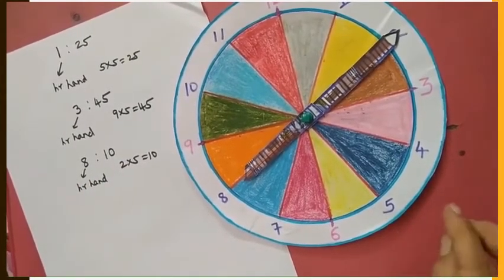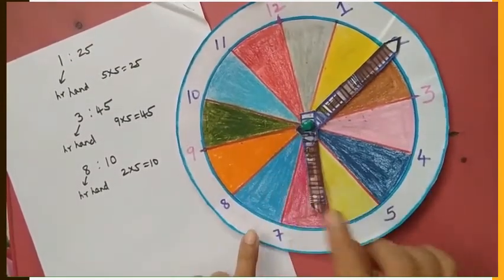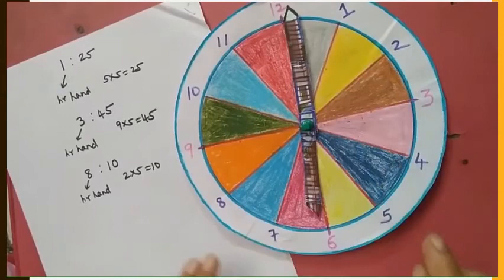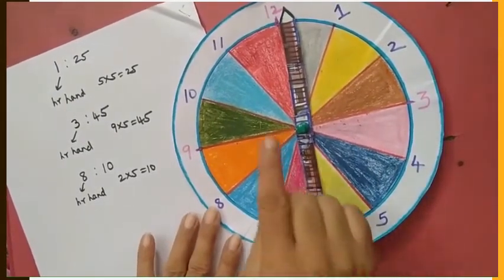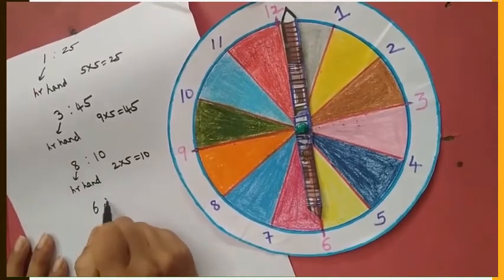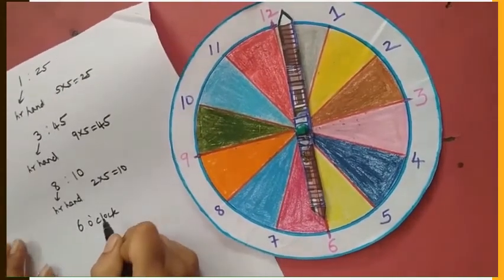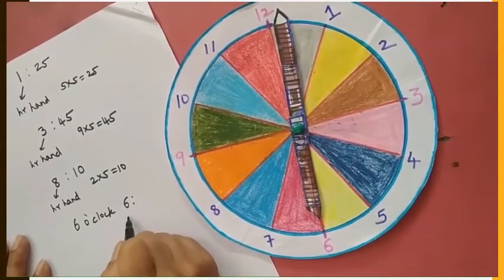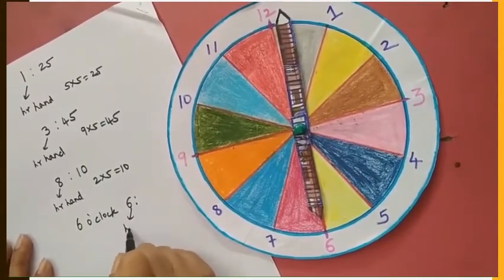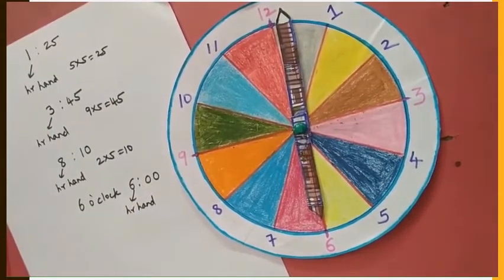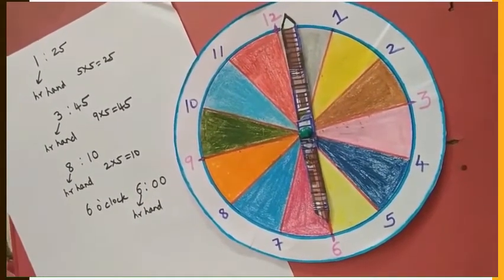Now if the hour hand is on 6 and the minute hand is on 12, then it is 6 o'clock. We can also write this as 6 hours. Hour hand is on 6 and 0 0. 6 o'clock.